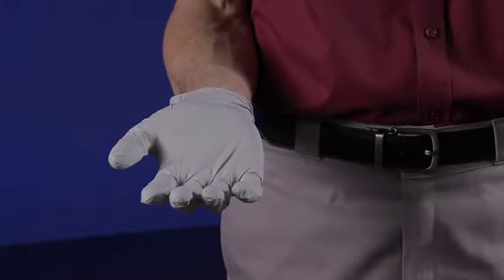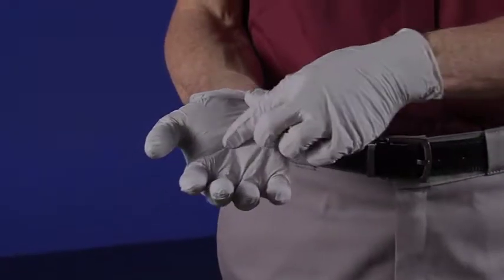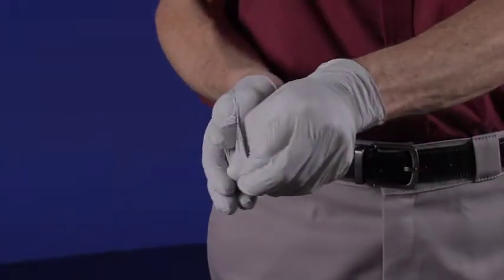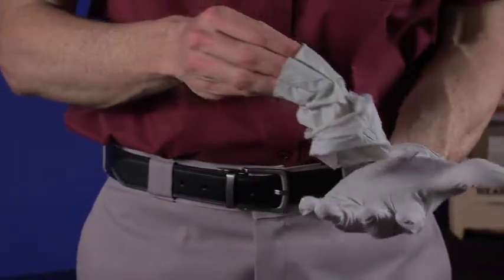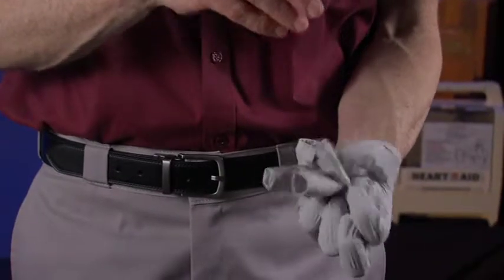After providing care, always remove contaminated gloves carefully. Avoiding bare skin, pinch the glove at either palm with the gloved fingers of the opposite hand. Gently pull the glove away from the palm and toward the fingers, turning the glove inside out without snapping.